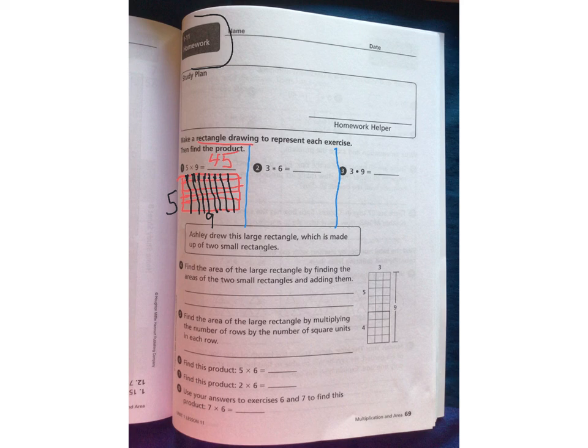Remember when we did the arrays too, okay? That's actually the hardest one because these other 2 rectangles don't have quite as many. Okay, because on this next one, it's 3. You're always going to do the rectangle. In fact, you can draw both of those in right now. 3 times 6 and 3 times 9.